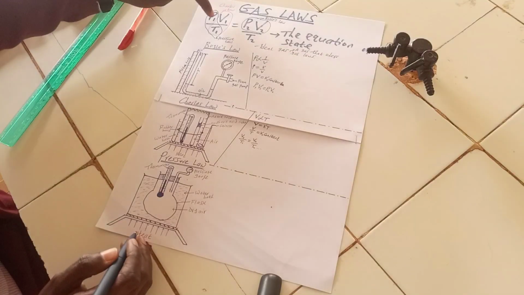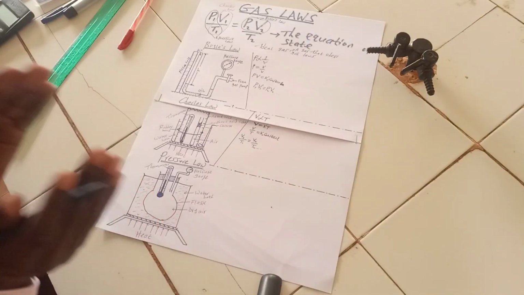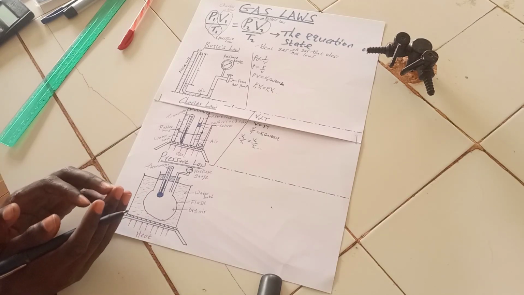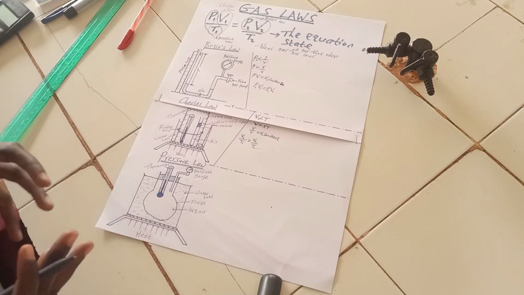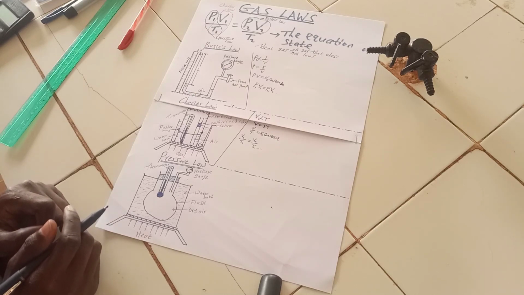Lastly, pressure law. We are relating pressure and the temperature. So let's say we have a balloon whose volume is fixed. But for that balloon now, you are increasing the temperature and the volume is constant. That means the pressure of that balloon will increase.